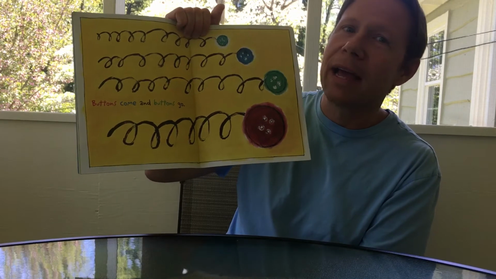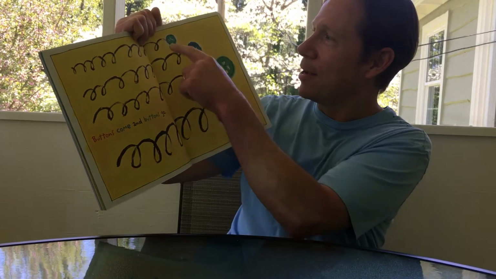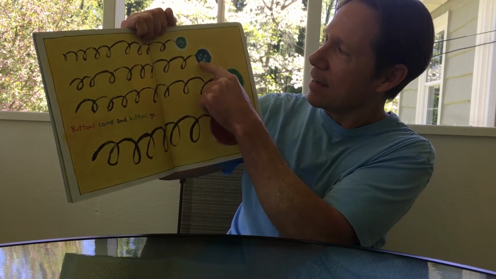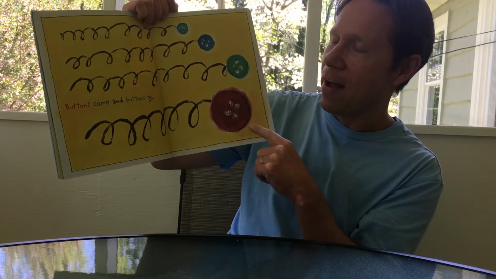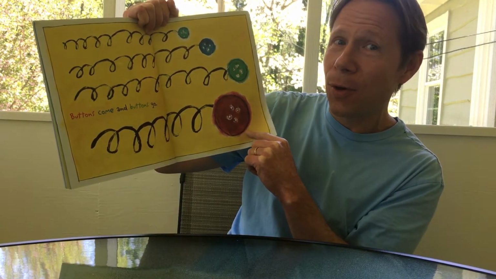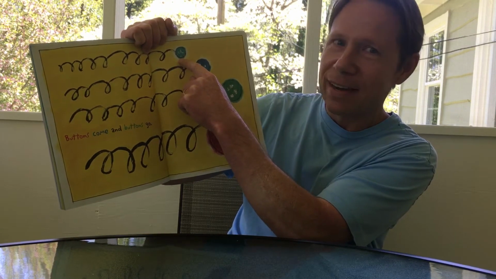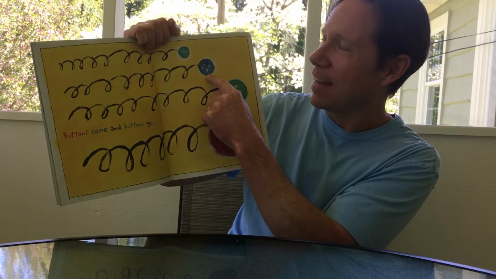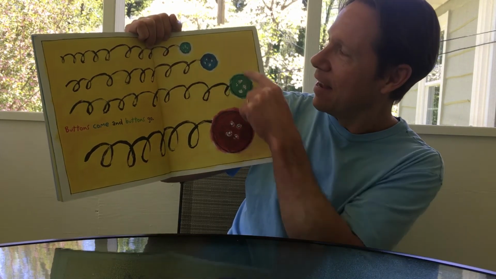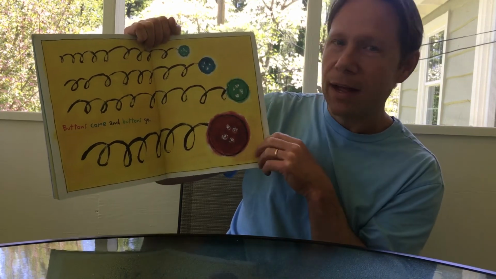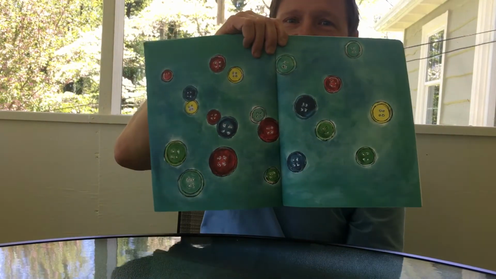Buttons come and buttons go. There they go. How many? Can you count with me? 1, 2. Did you say 4? 4 buttons. What color is that? Green. What color is that? Blue. What color is that? Red. And what color is this up here? Yellow. Lots of buttons.